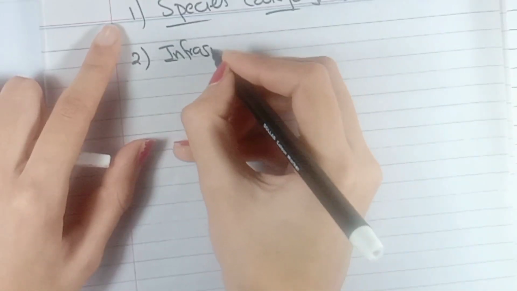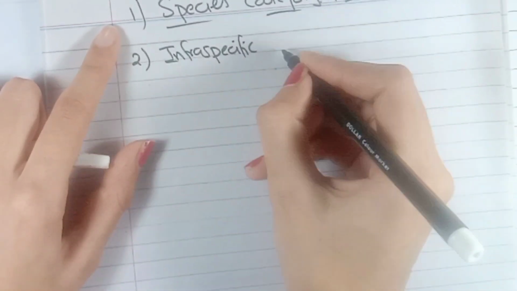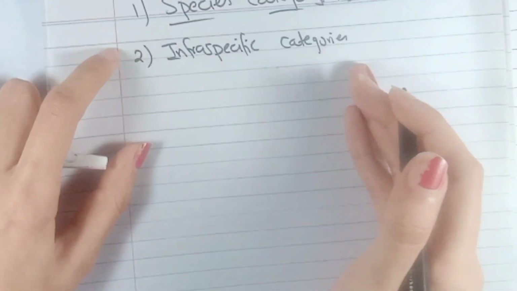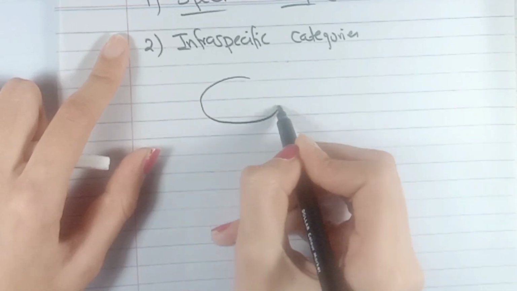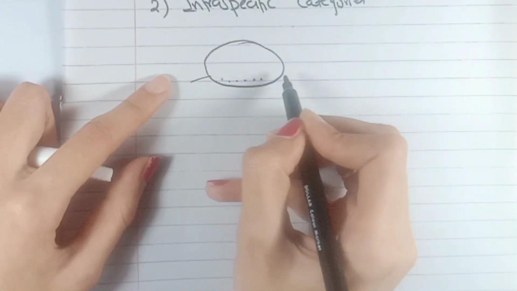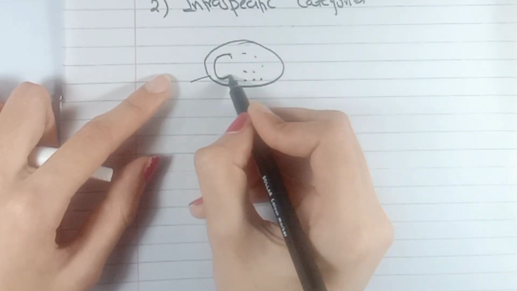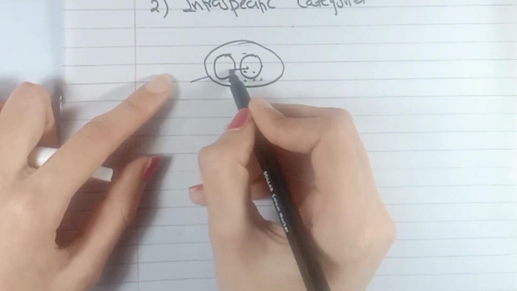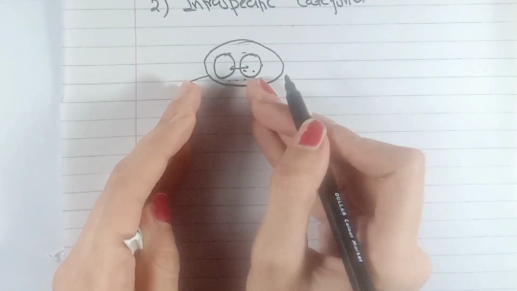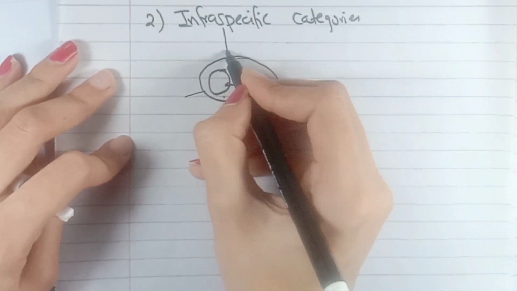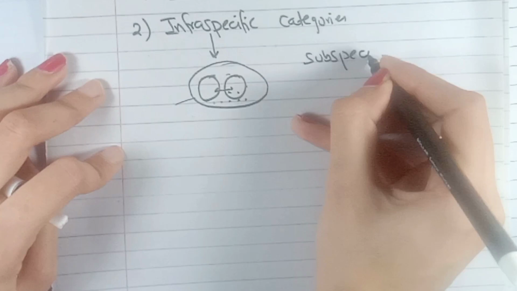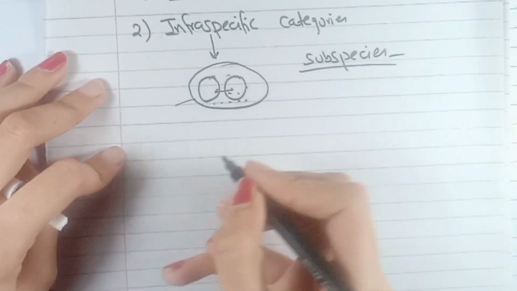The second is the infraspecific categories. Now what are the infraspecific categories? These are the categories which are present within a population. Now this is the population which constitutes the species. Okay, so within the species, when variation is seen, or where there are some distinguishable differences or any kind of differences, these are known as the infraspecific categories, and an example of it is subspecies. We will clear our concepts about subspecies in the upcoming videos.